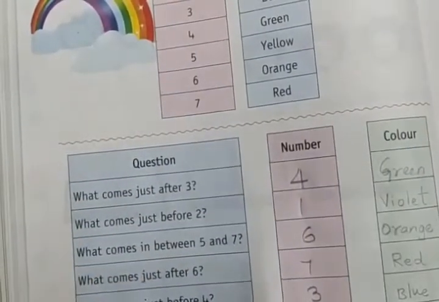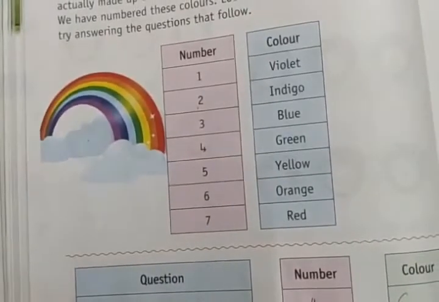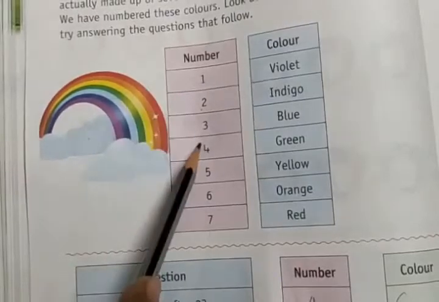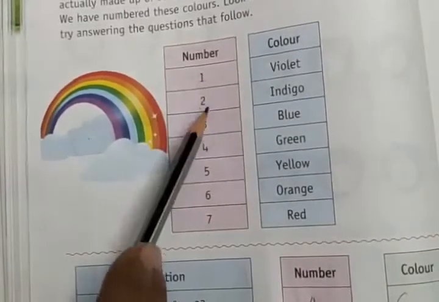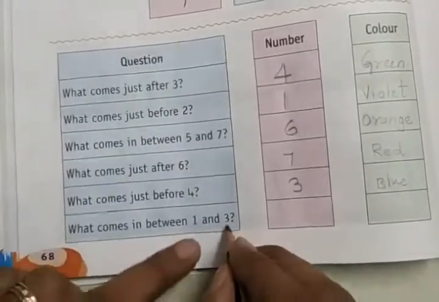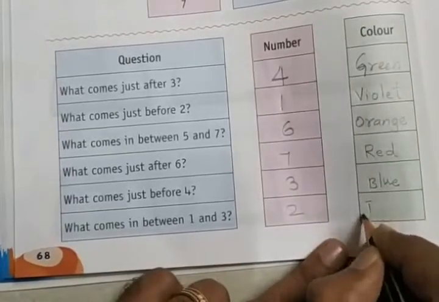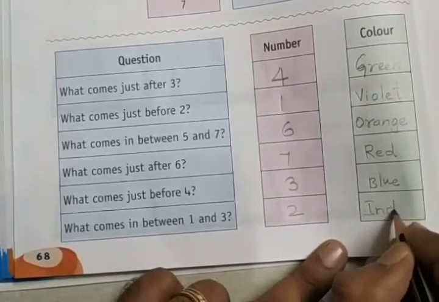Next, what comes between 1 and 3? See, this is 1 and this is 3. 2 will come. That is indigo color. So what comes between 1 and 3? It is 2. The color is indigo.